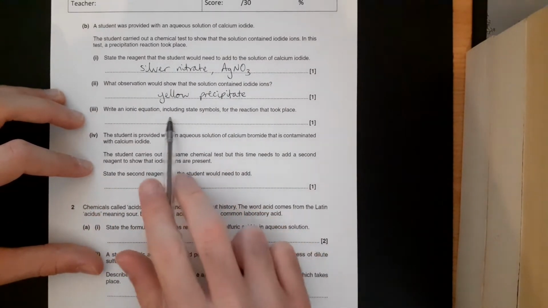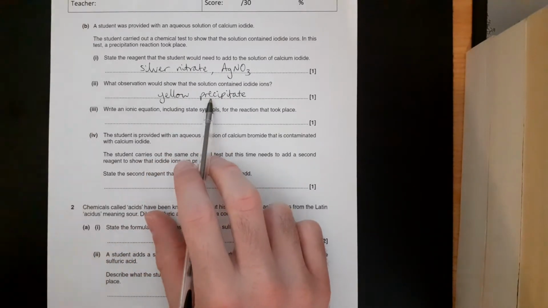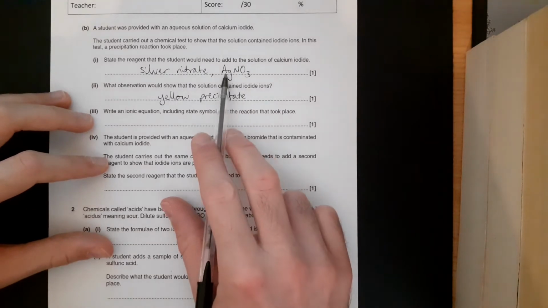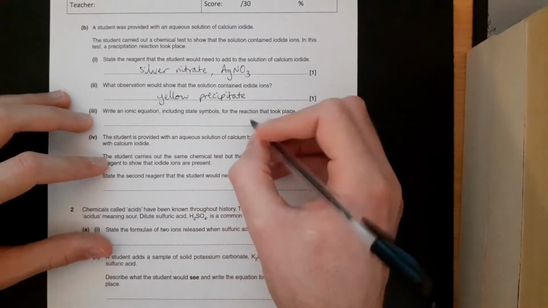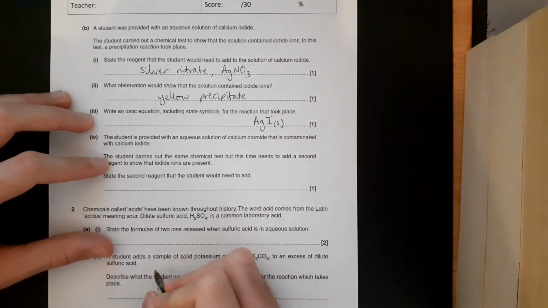Write an ionic equation including state symbols for this reaction. Okay, so we're ending up with this yellow precipitate. It must have the iodide ions in it. What we're making is a precipitate of silver iodide. So we're ending up with a solid precipitate of silver iodide.